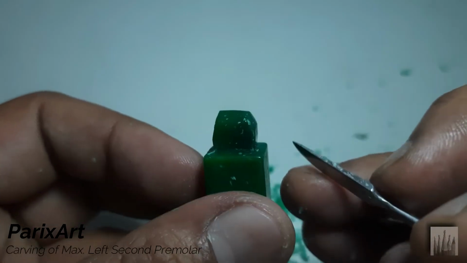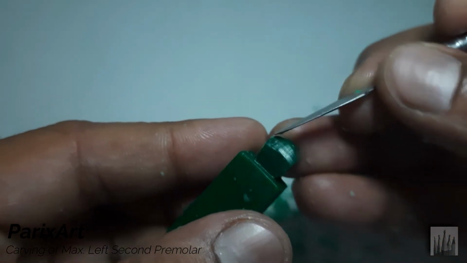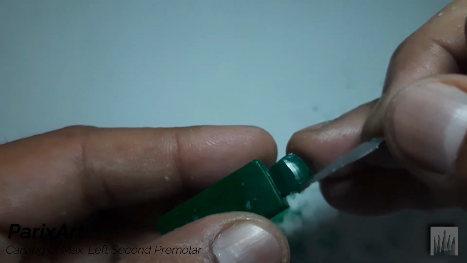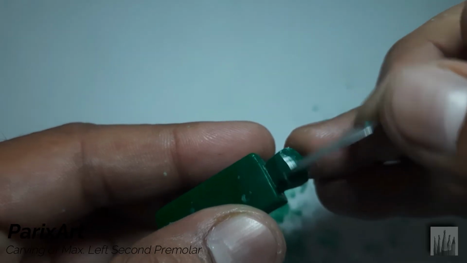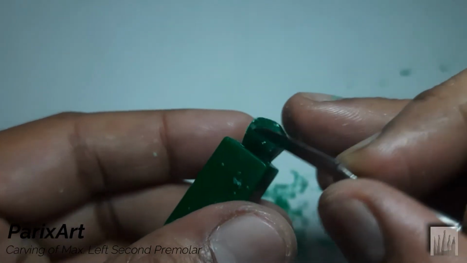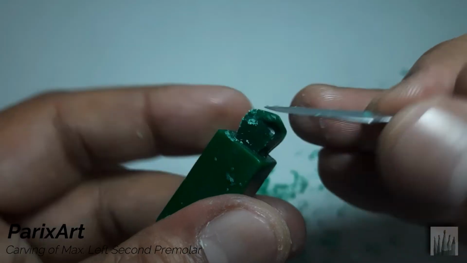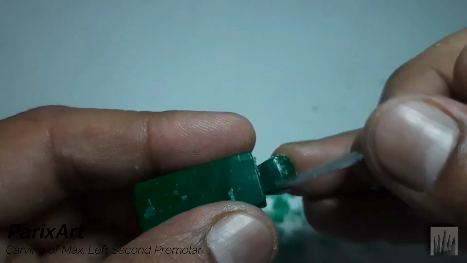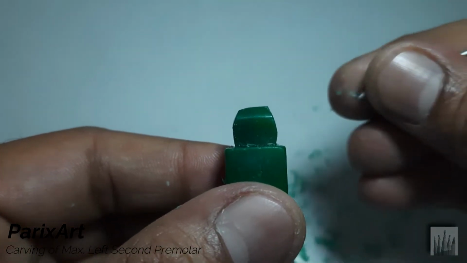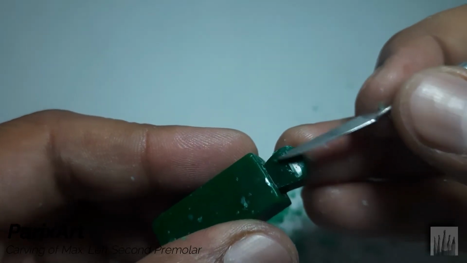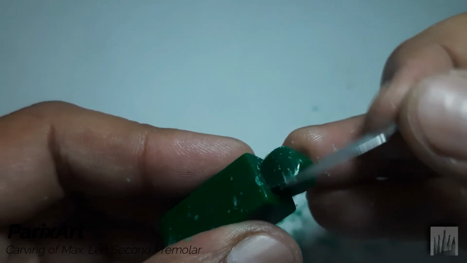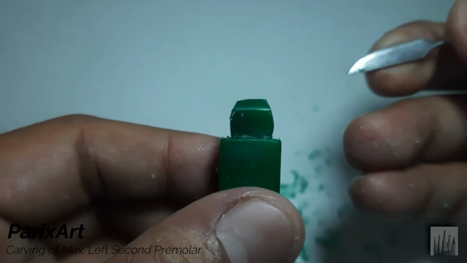Need to even up the slope. A little more. Okay, like this.